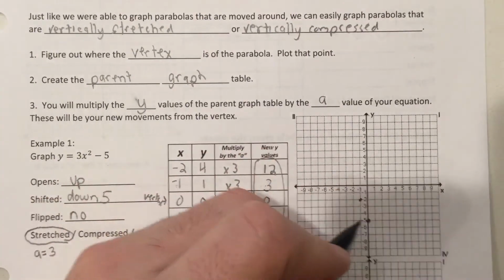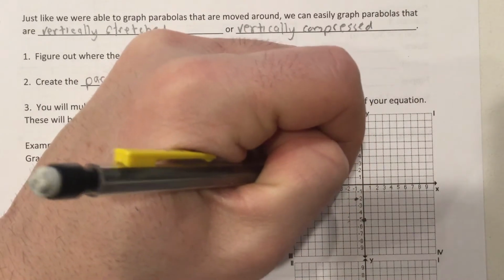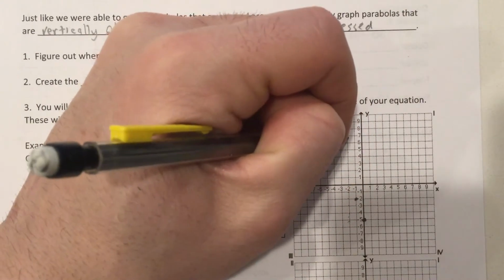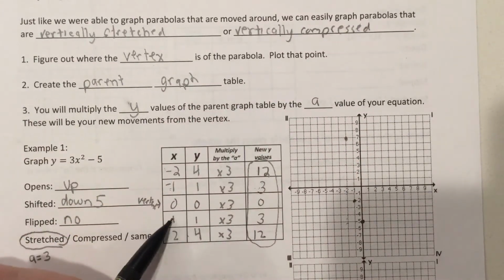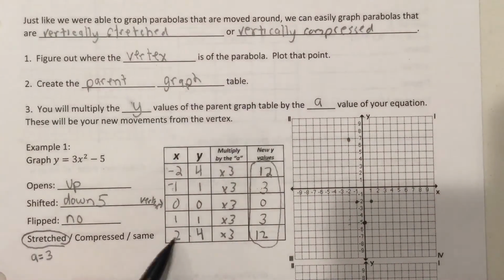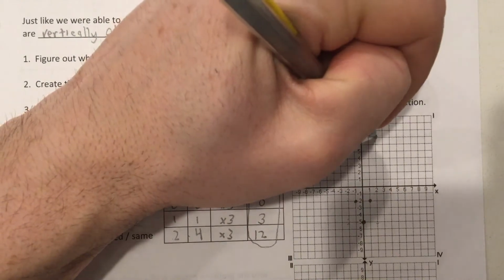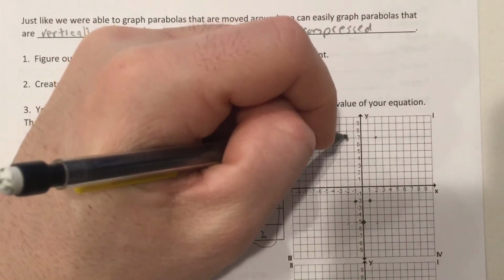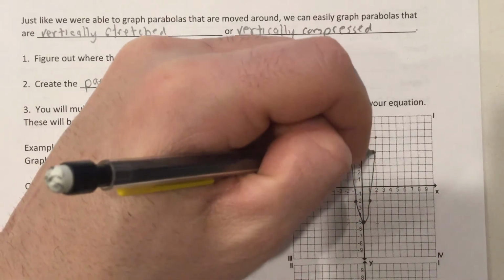So vertex, left 2, up 12. And again, we should have the mirror image on the other side. Right 1 and up 3. And then right 2 and up 12. And we have a nice, very vertically stretched parabola here.